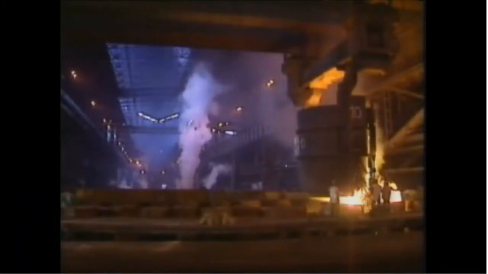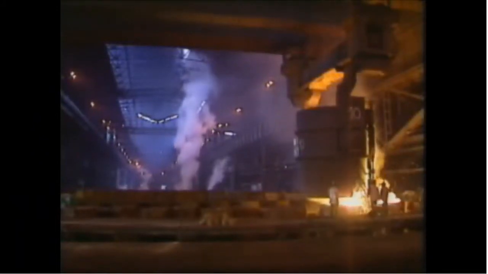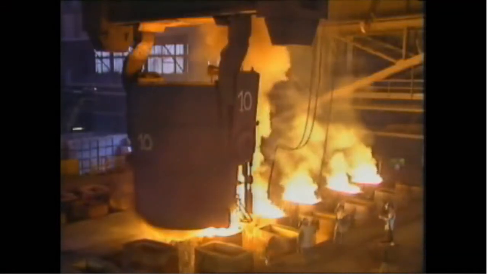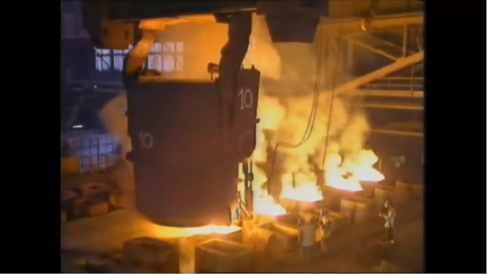After refining, the ladle, now containing about 300 tons of liquid steel, is taken either to a continuous casting machine or, like here, emptied into ingot molds.